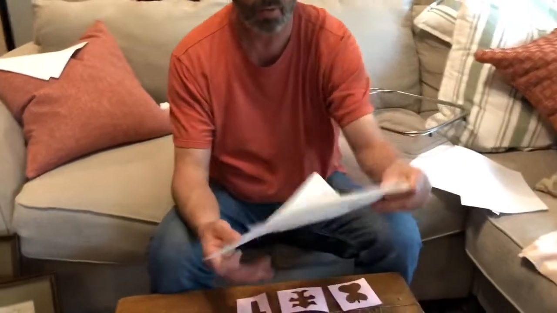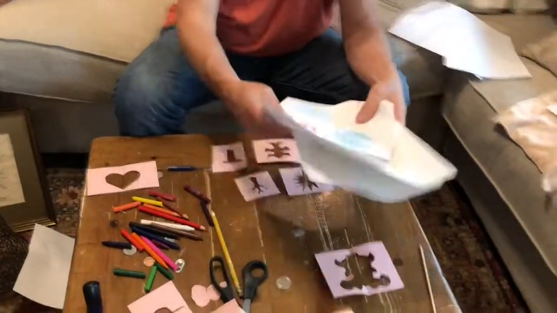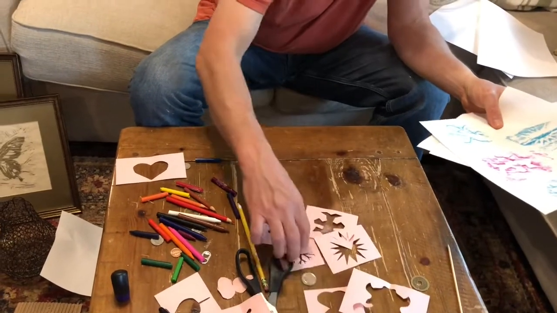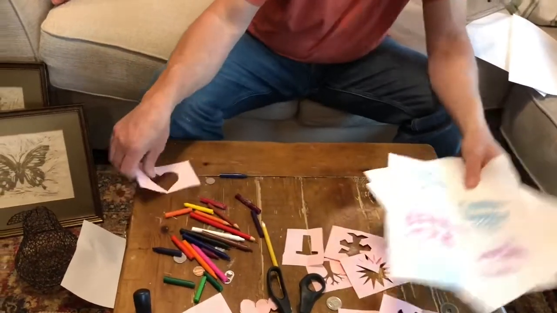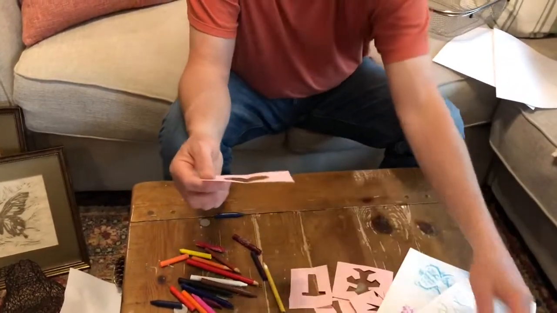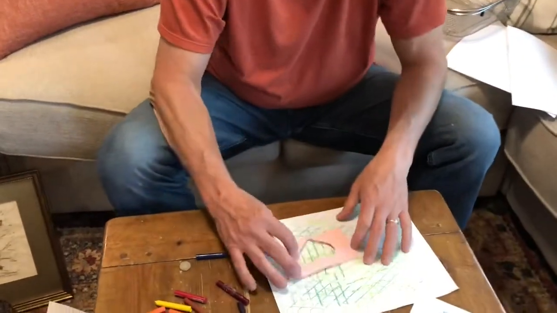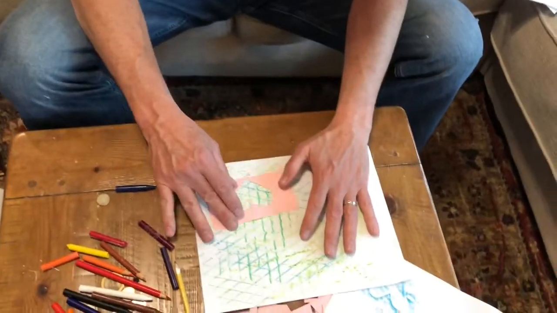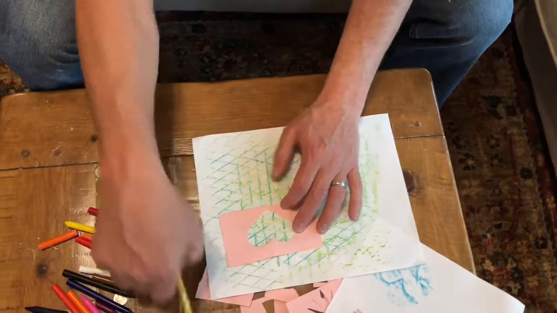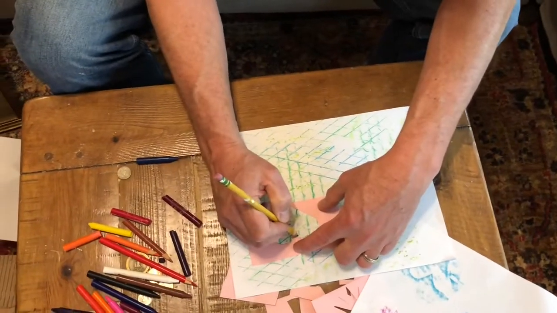All right, so there's more texture. Now what I'm gonna do, guys, is I'm gonna take what I've done for my rubbings and I'm gonna say, okay, I really like this heart. And I'm gonna put this heart right here on top of this. So I'm gonna find where I want, right about here. That gets a lot of good color. I'm gonna carefully trace.